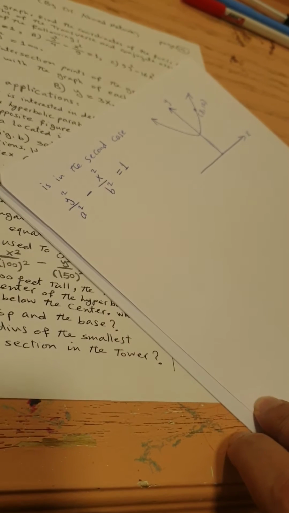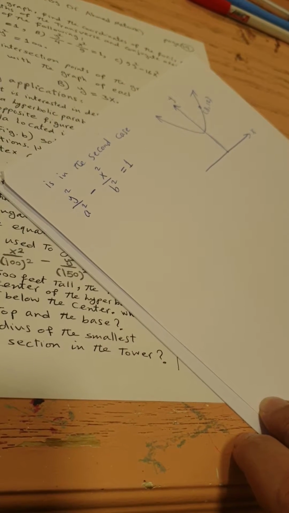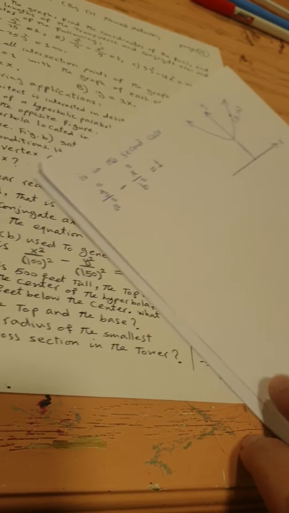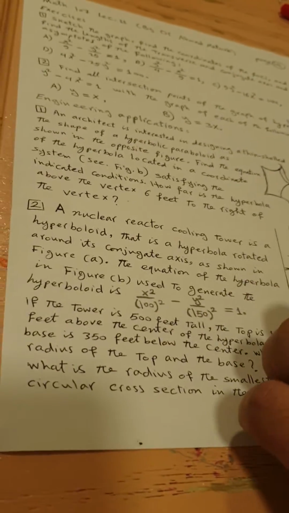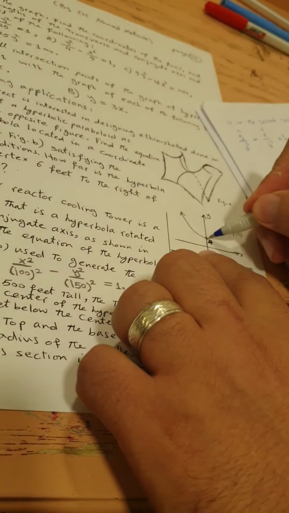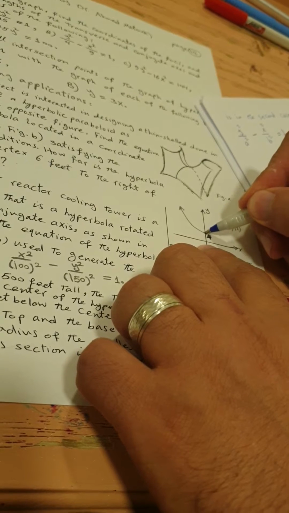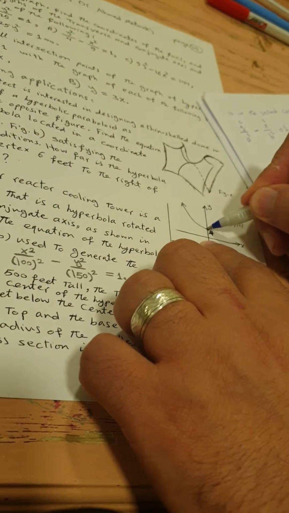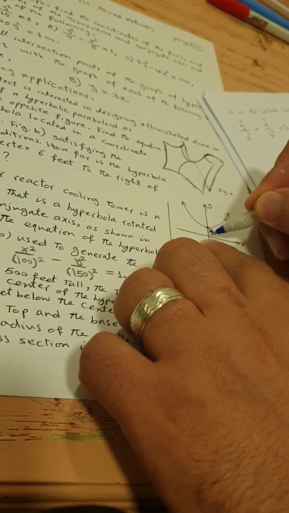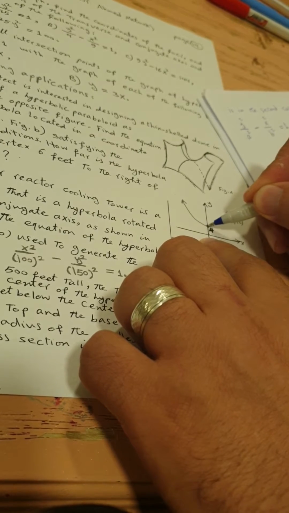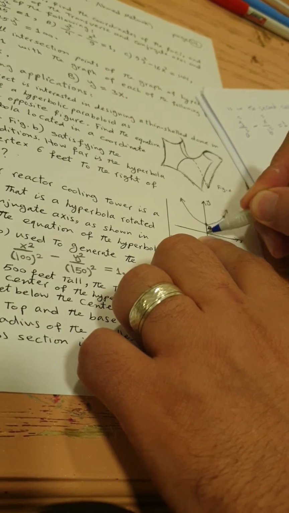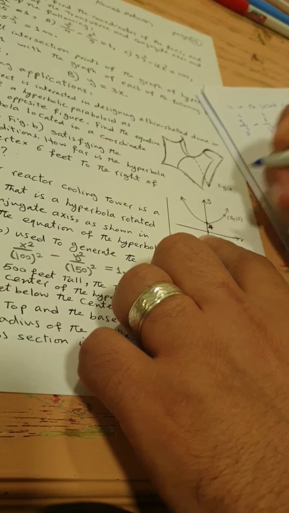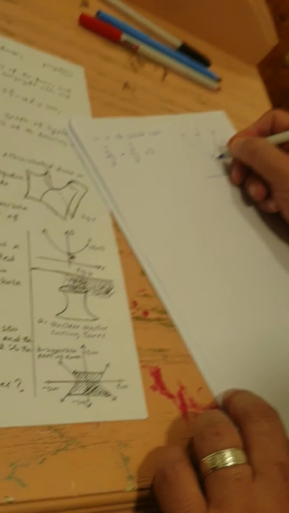To find a and b, it is clear from the problem that one vertex of the hyperbola is four units above the center. So here is 4.